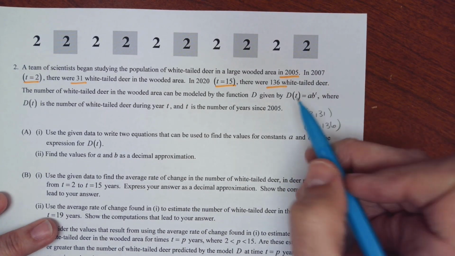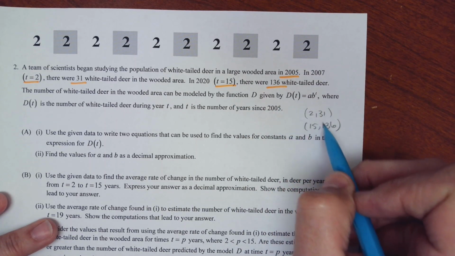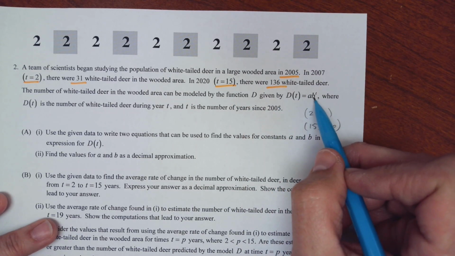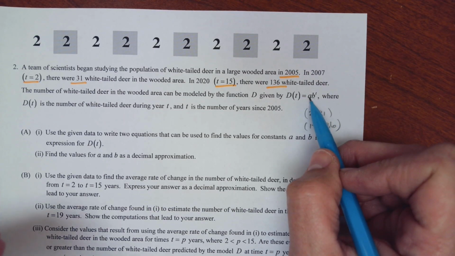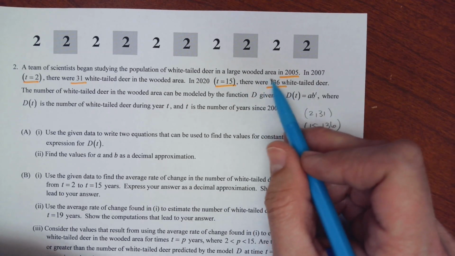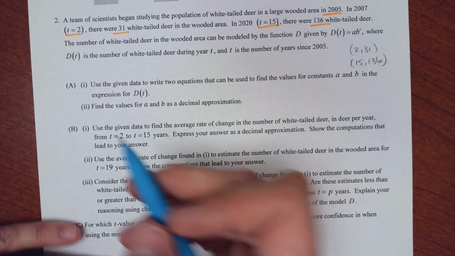Look, those are on this type of function. That's an exponential function, and it's growing. So this is exponential growth. Therefore, I expect a b value bigger than 1, and a is bigger than 0 because it's starting off with some deer to get more deer. Okay, so here we go.